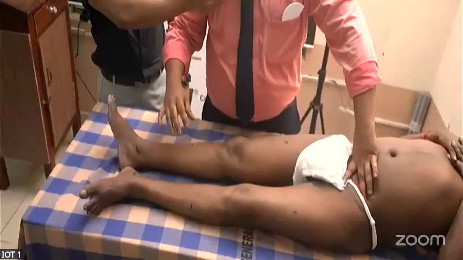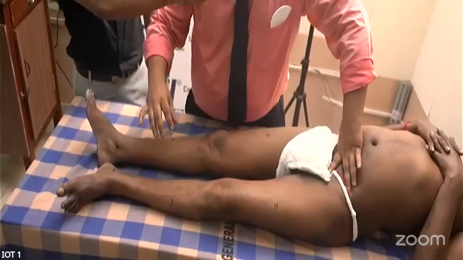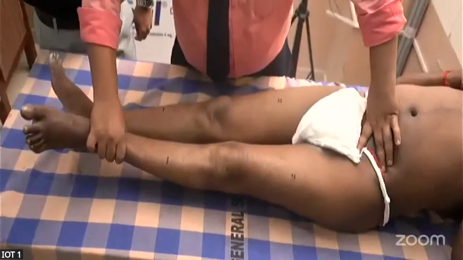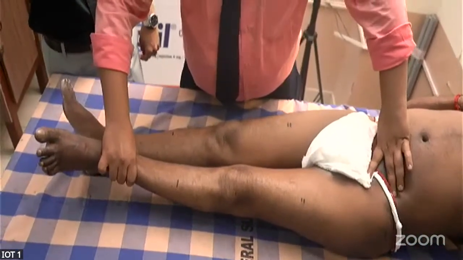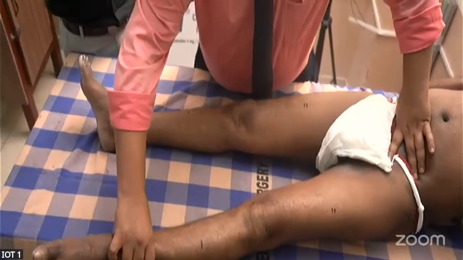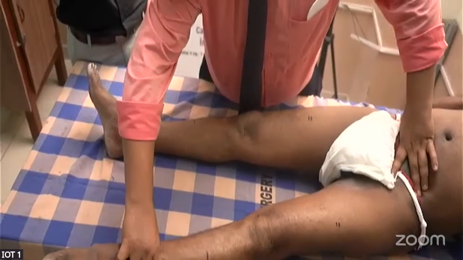Can the patient demonstrate adduction and abduction? Fix the pelvis. Pelvis is rotated.